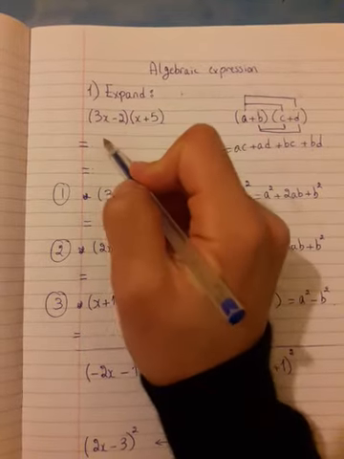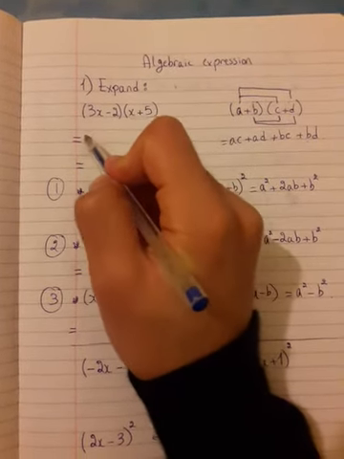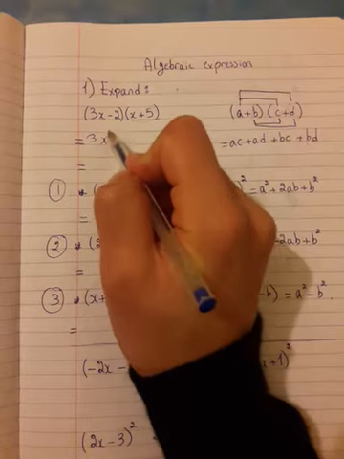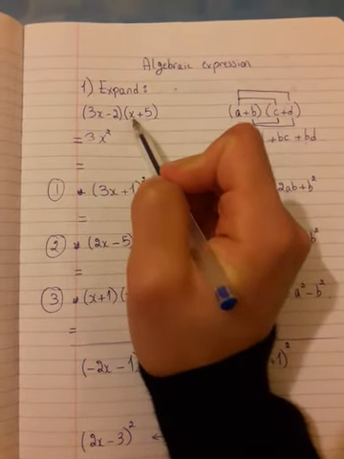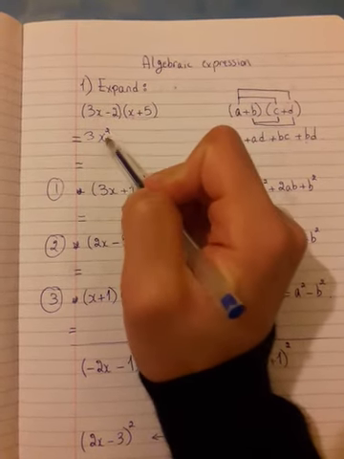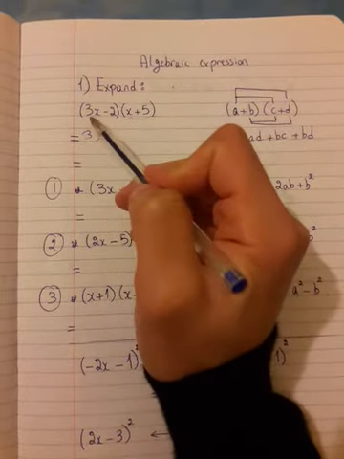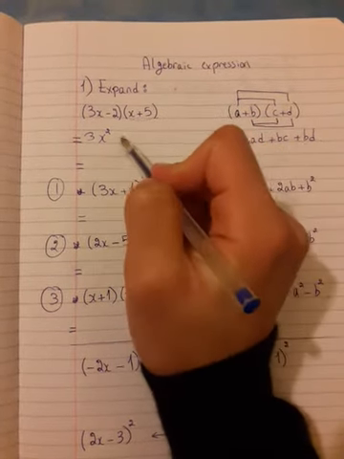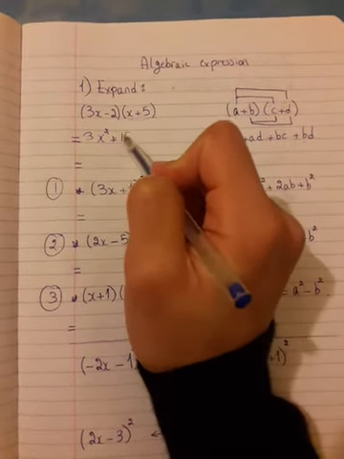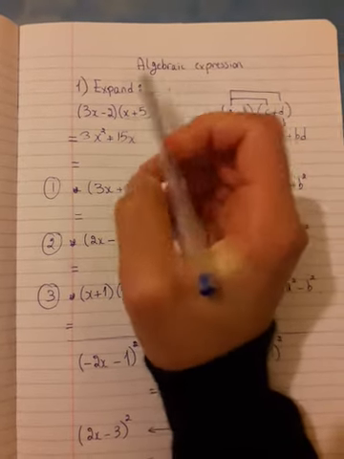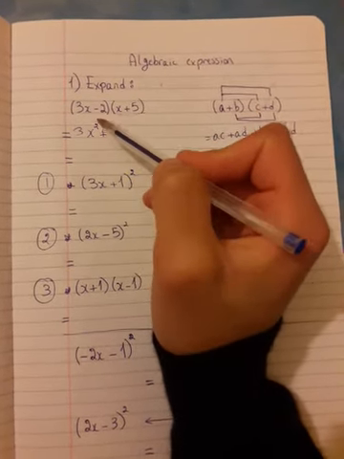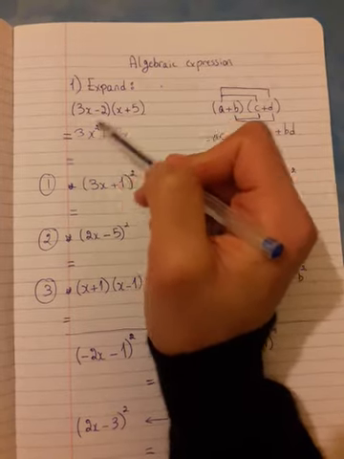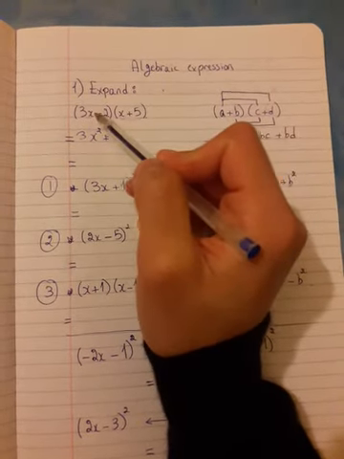(3x minus 2)(x plus 5). 3x times x means 3x squared, since x times x is x to the power 1 plus 1, x power 2. Then 3x times 5 is basically 15x. Remember, in multiplication and division, we always do numbers together and letters together.